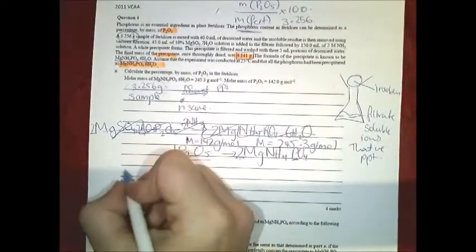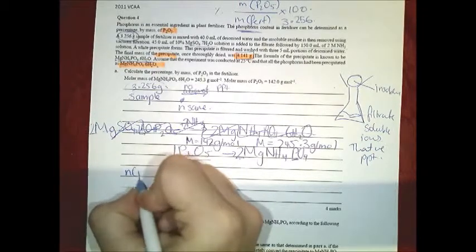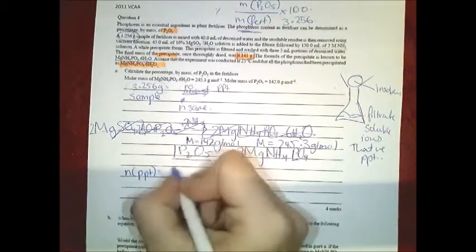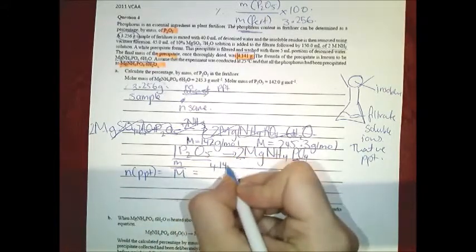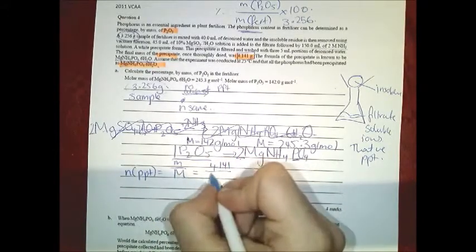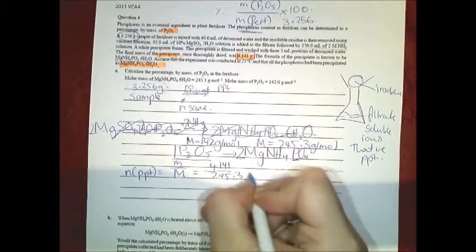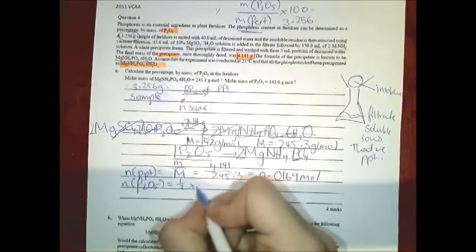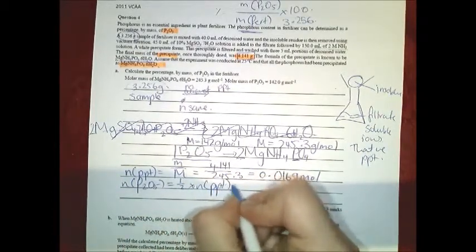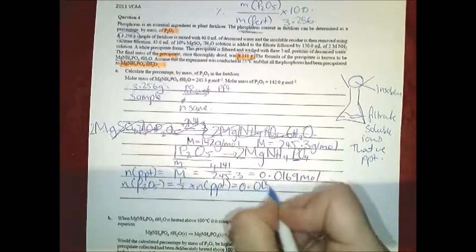Now, in answering the question, all you need to do is work out that the moles of your precipitate is mass over molar mass, which is 4.141 divided by 245.3 equals 0.0169 mole. The moles of P2O5 equals a half times the moles of the precipitate, which equals 0.0084 mole.